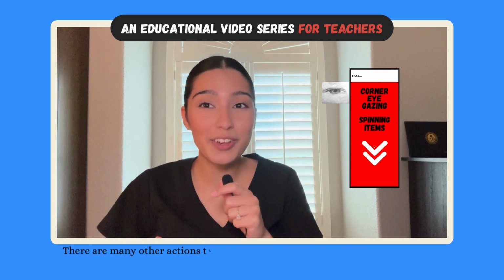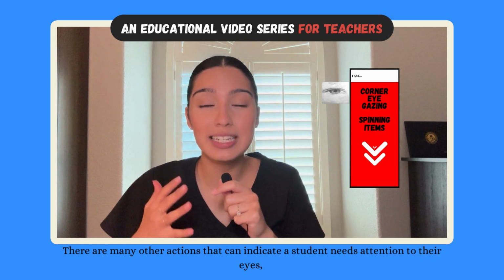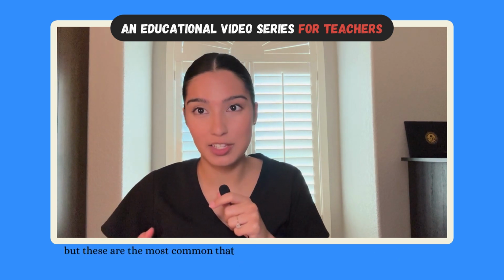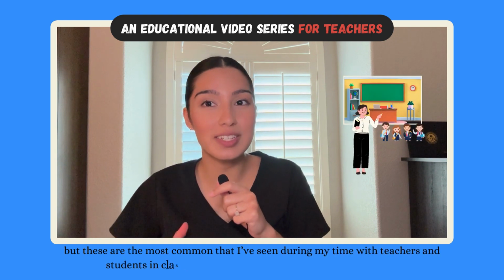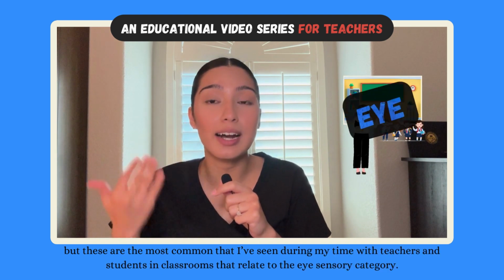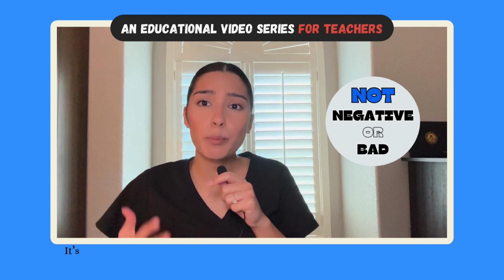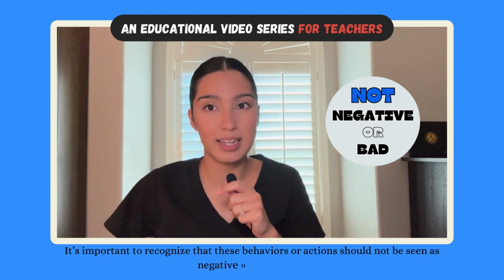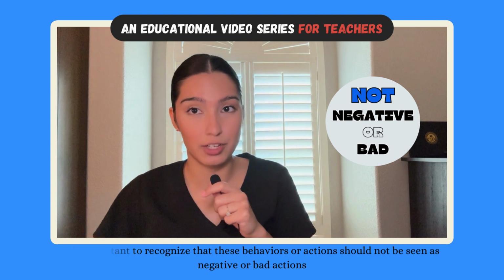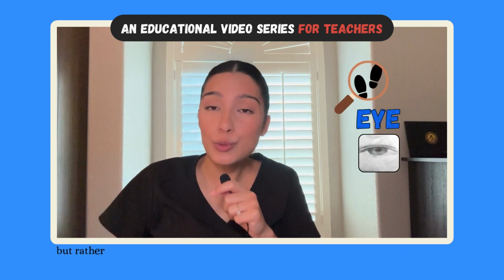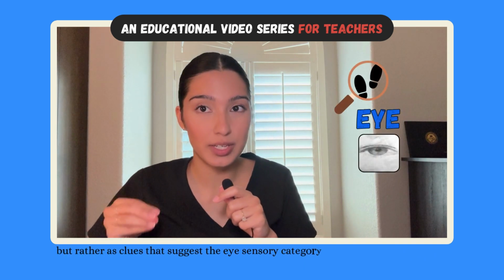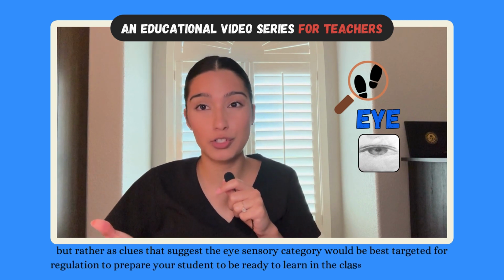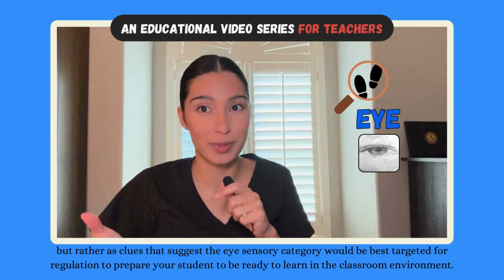There are many other actions that can indicate a student needs attention to their eyes, but these are the most common that I've seen during my time with teachers and students in classrooms that relate to the eye sensory category. It's important to recognize that these behaviors or actions should not be seen as negative or bad actions, but rather as clues that suggest the eye sensory category would be best targeted for regulation to prepare your student to be ready to learn in the classroom environment.